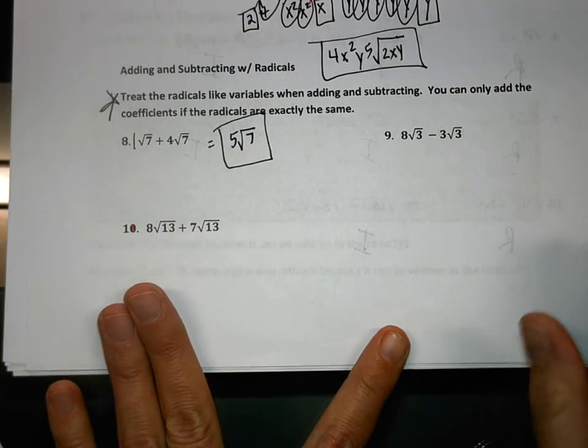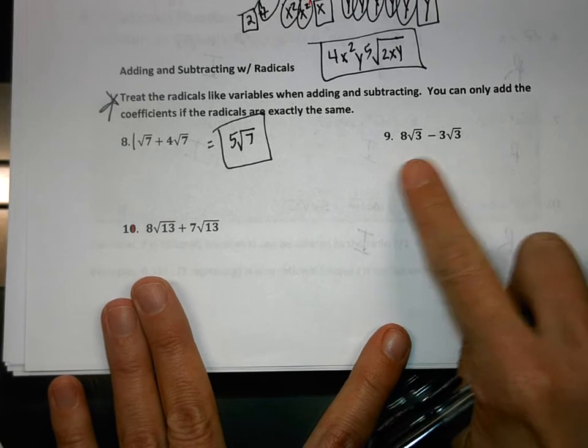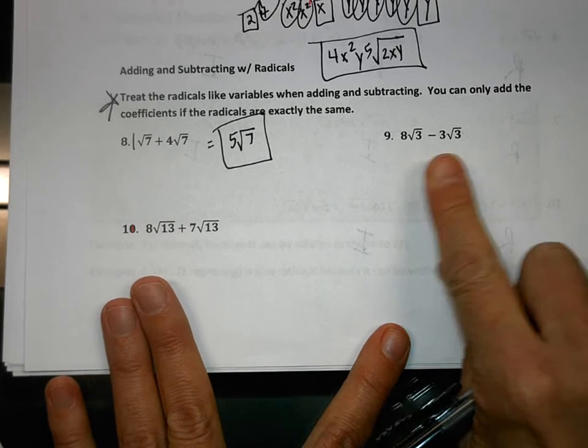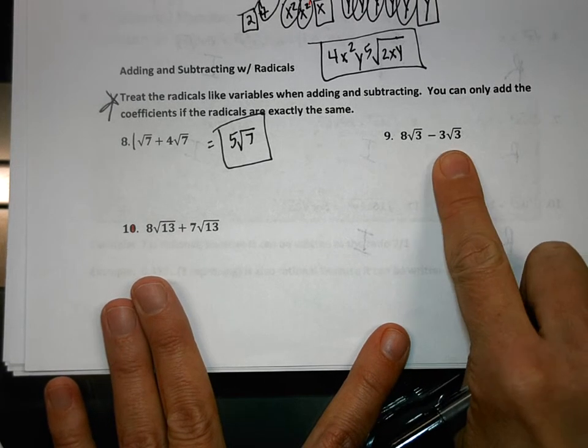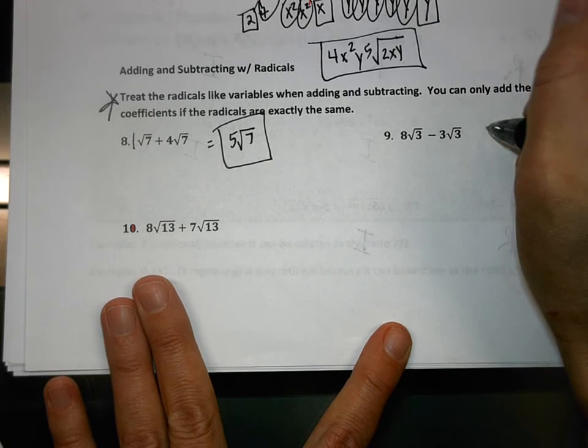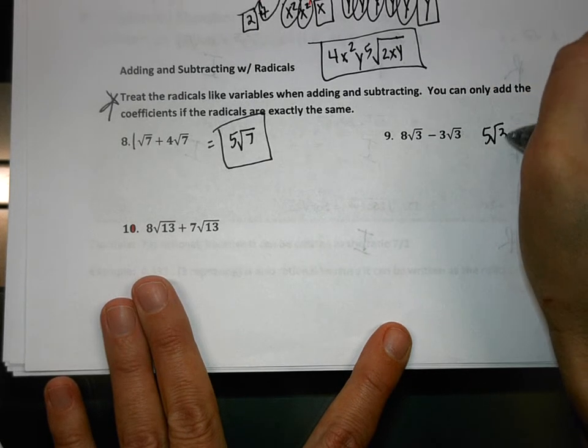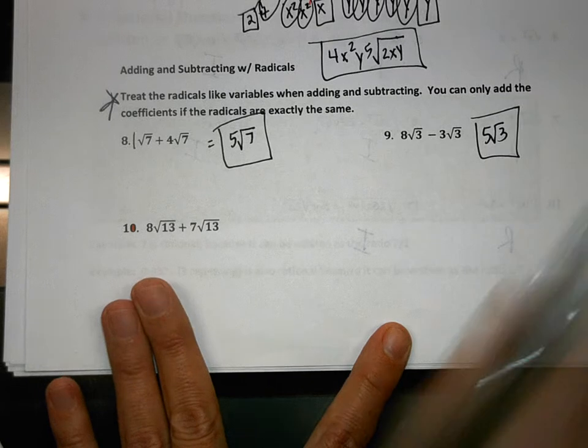Example 9. These both have root 3s. Therefore, we can go 8 minus 3, which is 5 root 3. And that can't be simplified any further.